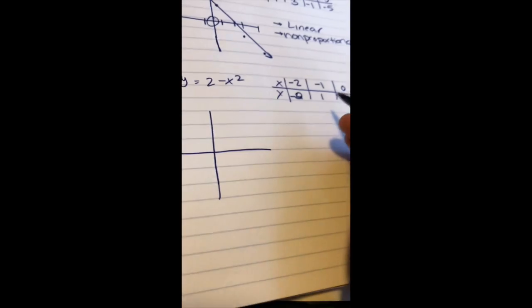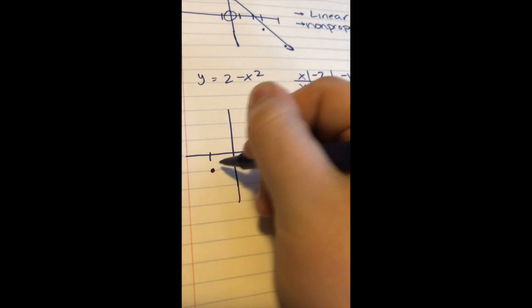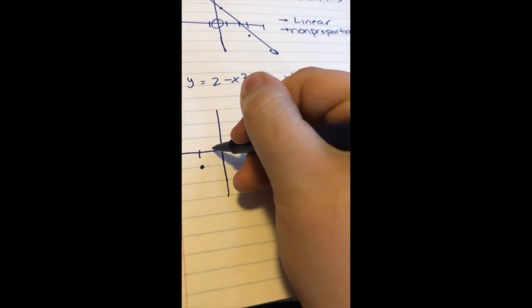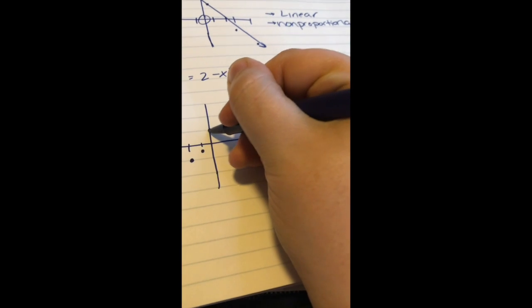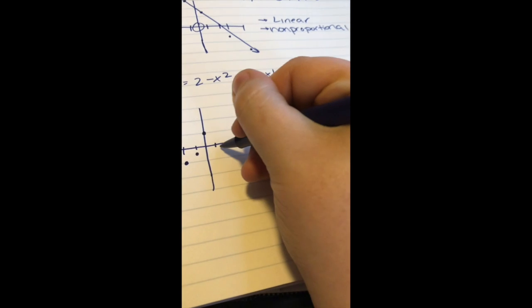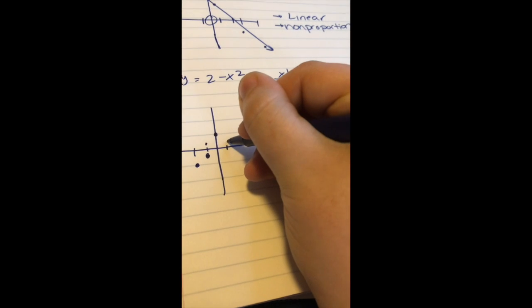Okay, and then we're going to graph this. At -2, we're going to be at -2. At -1, we're going to be at 1. At 0, we're going to be at 2. At 1, we're going to be, I'm sorry, this is up here, we're going to be at 1, and at 2, we're going to be at -2.